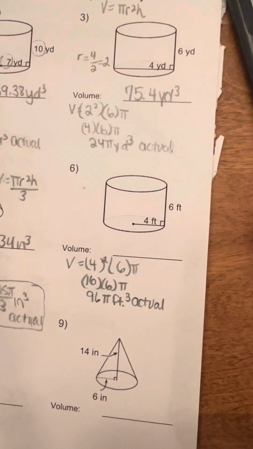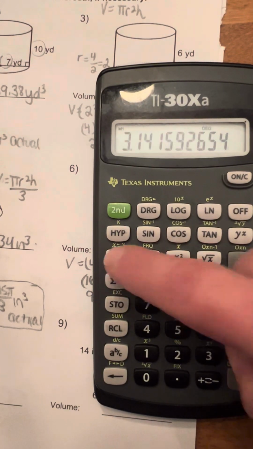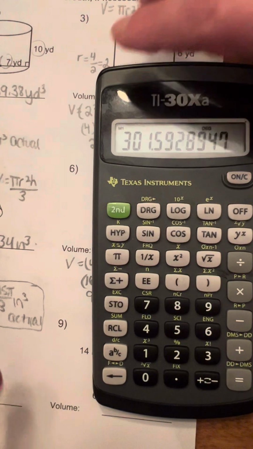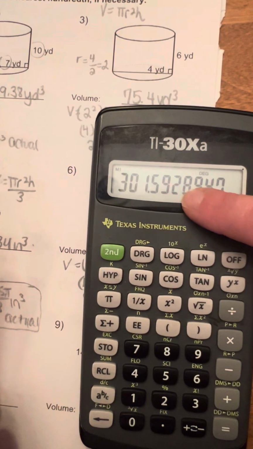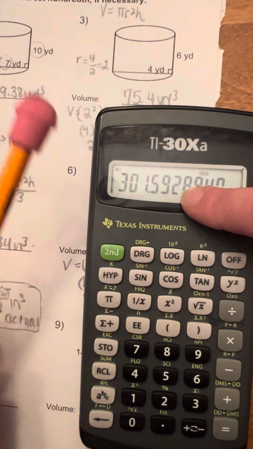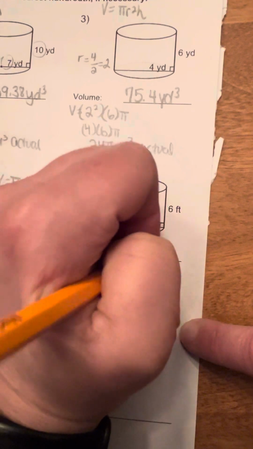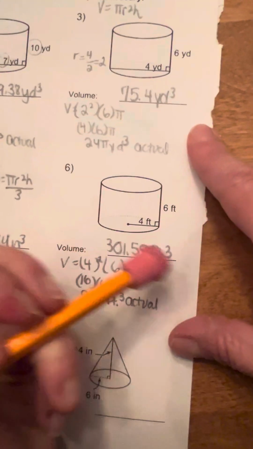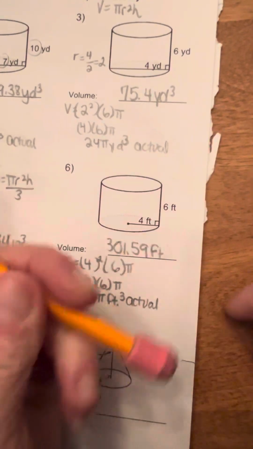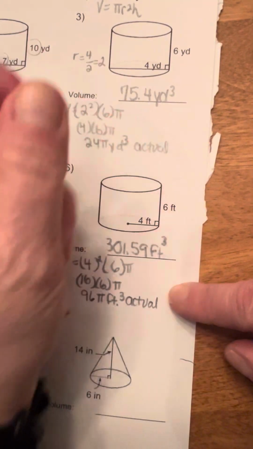And then all I'm gonna do is do 96, and then I'm gonna hit times the pi button. And when I hit the pi button, I hit equals, and I get 301.59. This time the 2 does not change that 9. So we're just gonna be left at 301.59 feet cubed. That's a big 3. Let's make that a little smaller. Don't make it that big. That is your approximate answer.